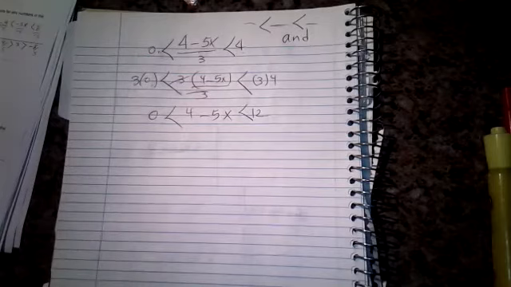So this problem is not that easy. So you do that first, so you get rid of the denominator.